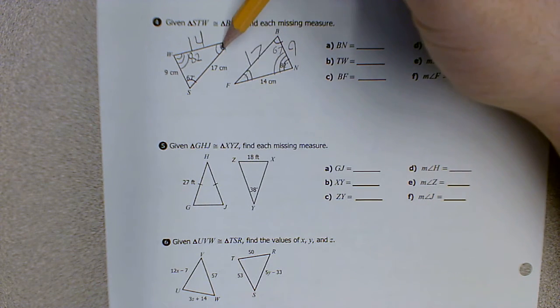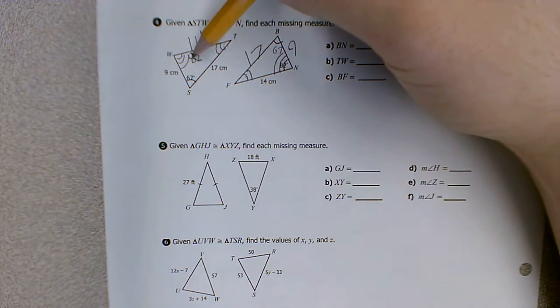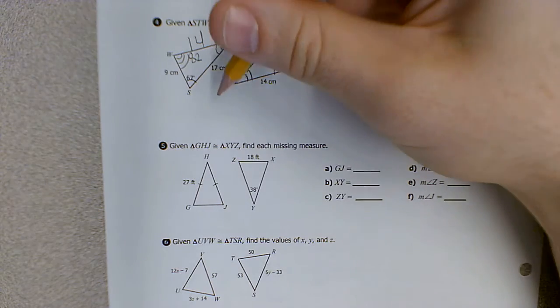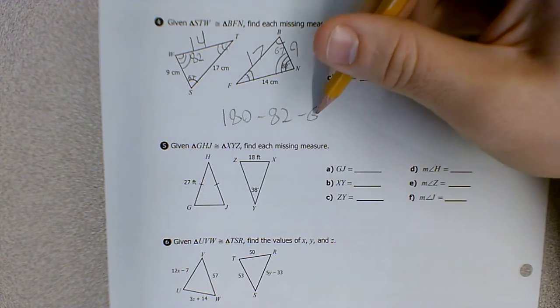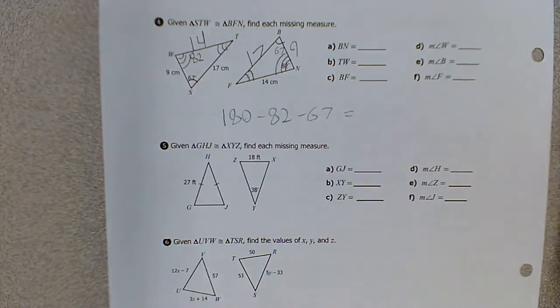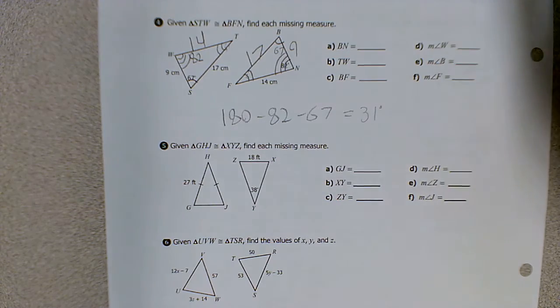Neither of my angles for arc 2 have a measurement. So to find the measure of T and F, I have to take my given measurements and subtract them from 180. So I do 180 minus 82 minus 67. And that's going to be, I believe, 31 degrees.